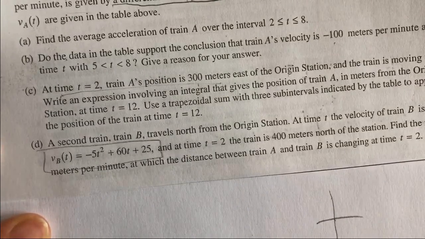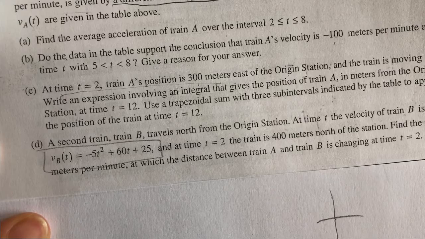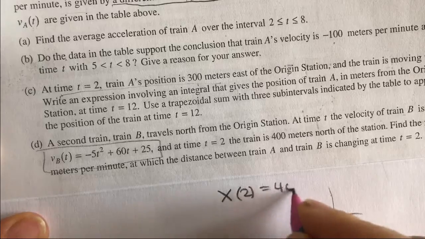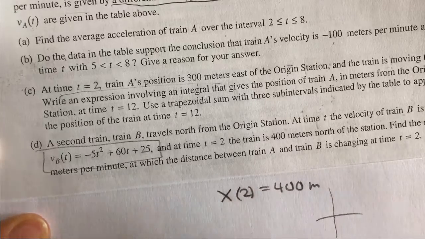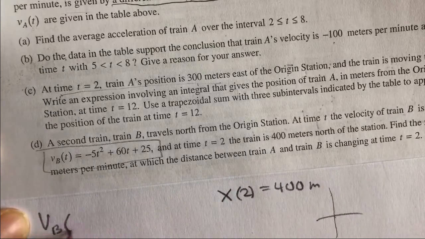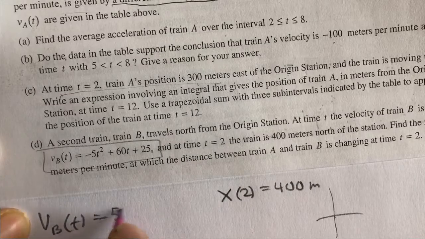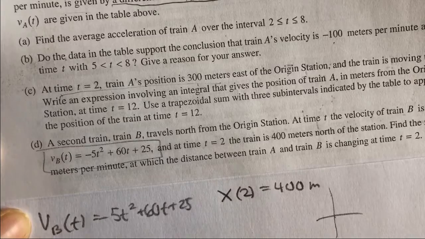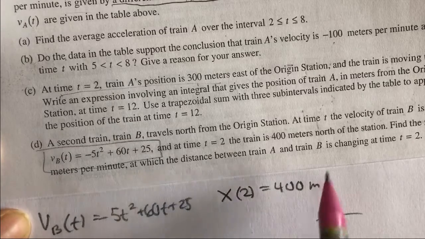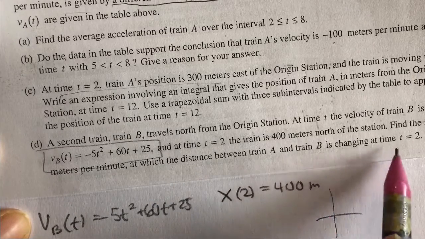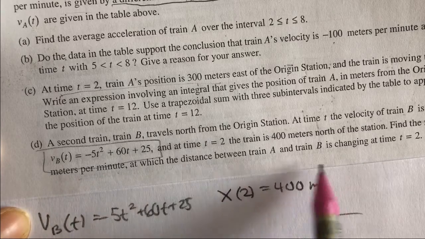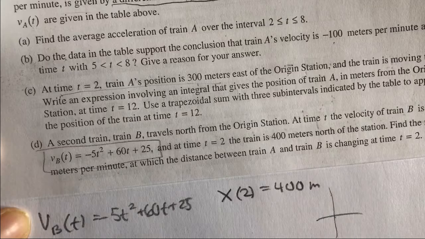All right. And they tell you at time 2, it's 400 meters north. So the position is positive 400 meters north of the station, and they give you the velocity of train B. Okay, find the rate in meters per minute at which the distance between A and B is changing at time t equals 2.